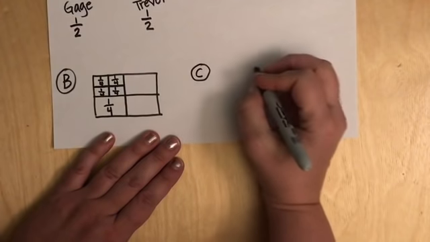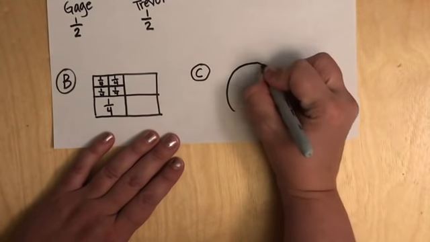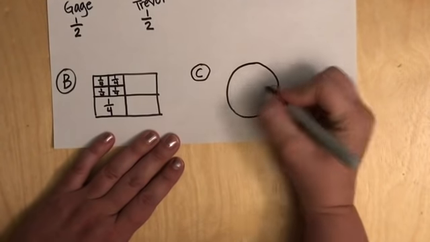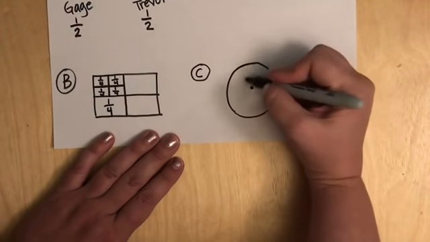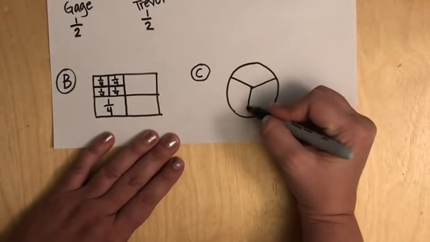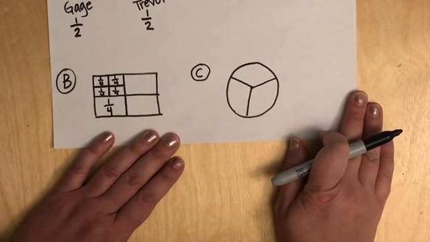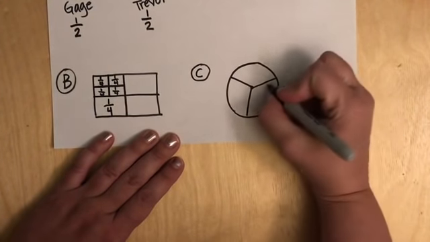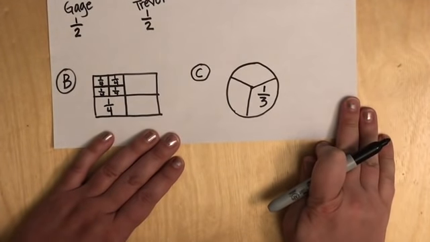Okay, so this time if you have, let's do a pie, and you cut it up into 3 equal pieces, what's the unit fraction of 1 piece? They're giant pieces. Yeah, so 1 piece is 1/3 because we have 3 equal pieces.